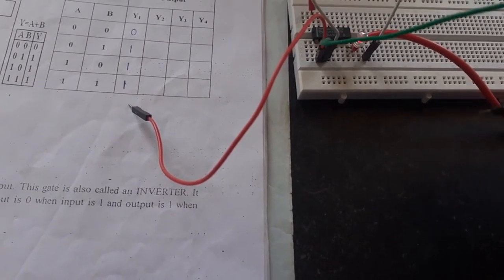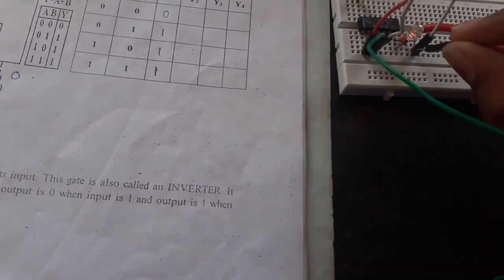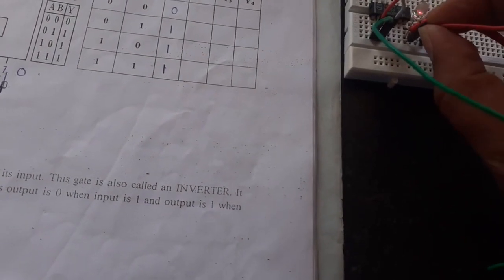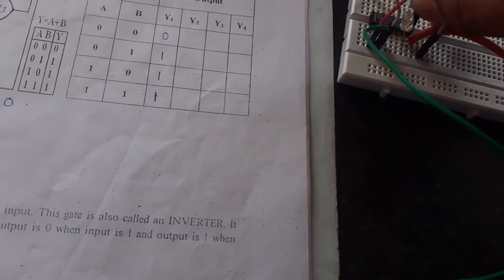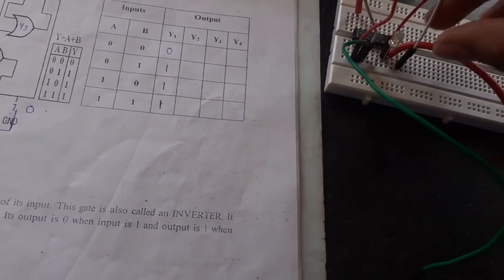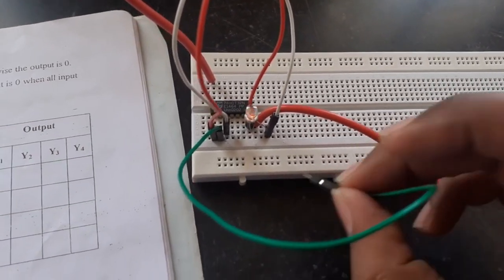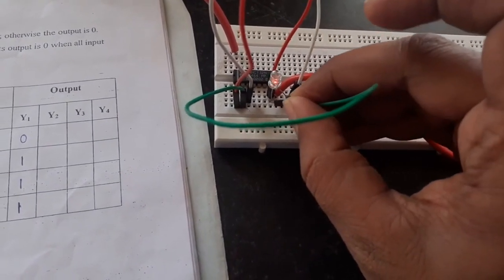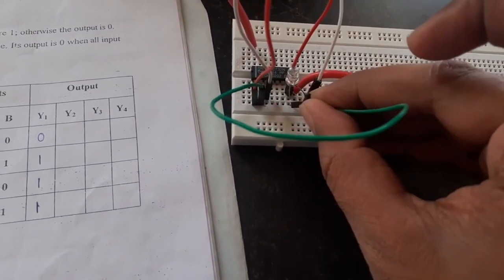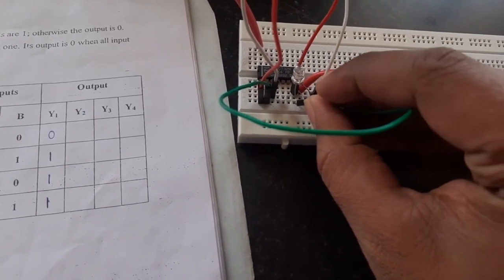Now I am connecting A to 0, means to the 7th pin, and B, the LED is already glowing. If I connect B to the 7th pin, the LED should not glow, means the output should be 0. See here, if I connect the B terminal to the 7th pin, the output is 0.